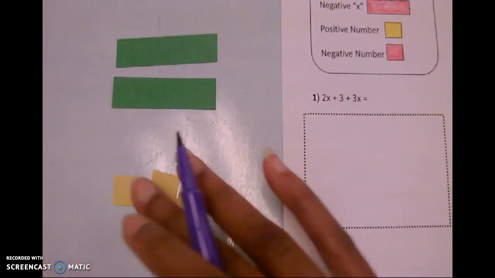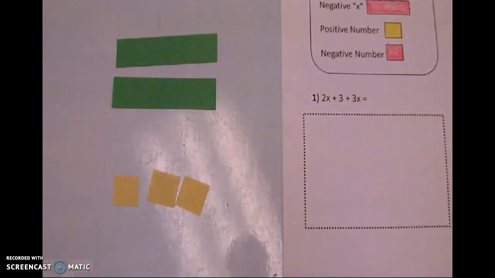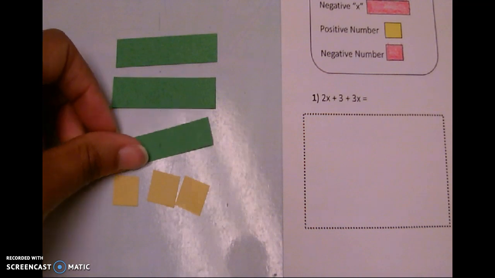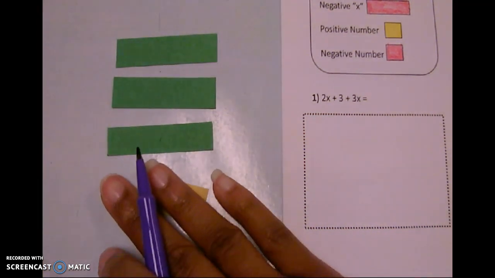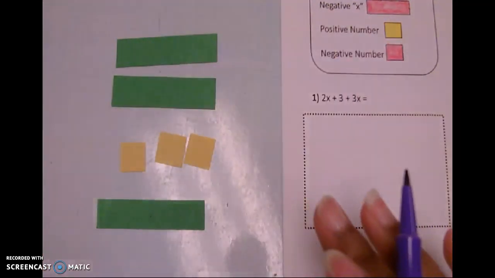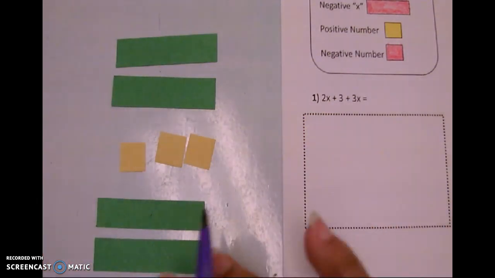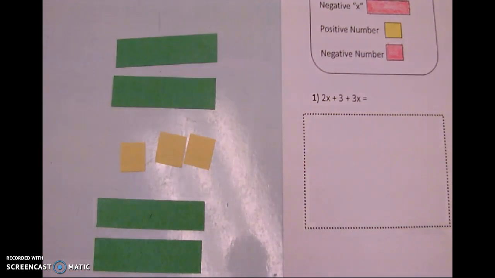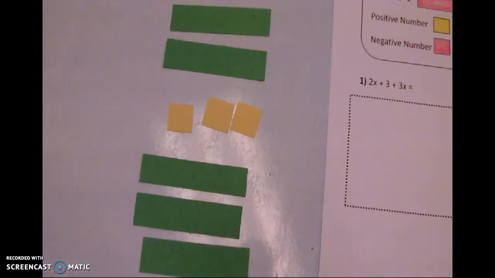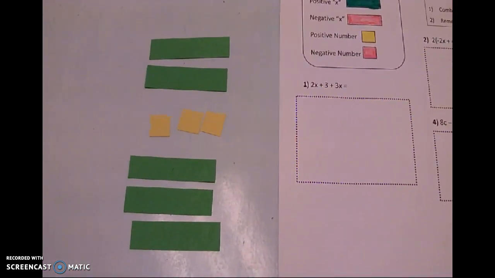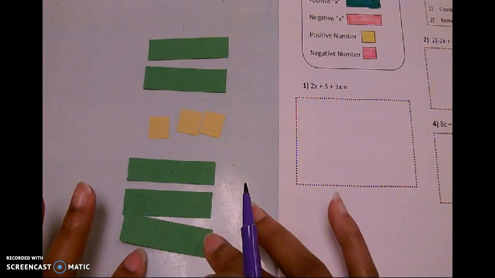All right, then it says plus 3x. So I need 3 more rectangles, 3 more green rectangles, okay? All right, so zoom out a little bit so we can see what we got here. Now, this is my problem.